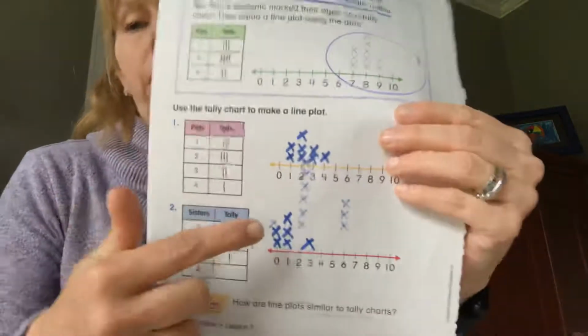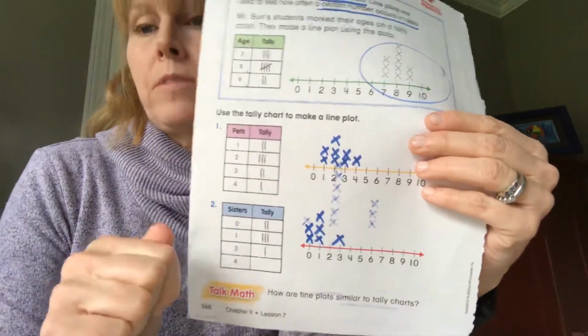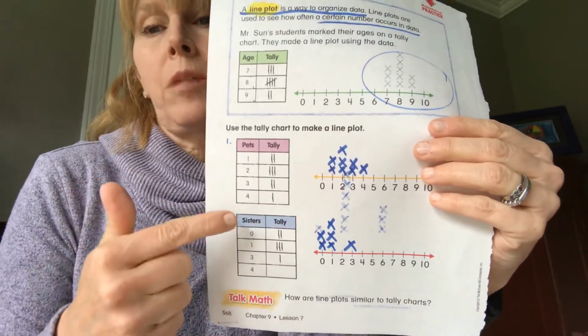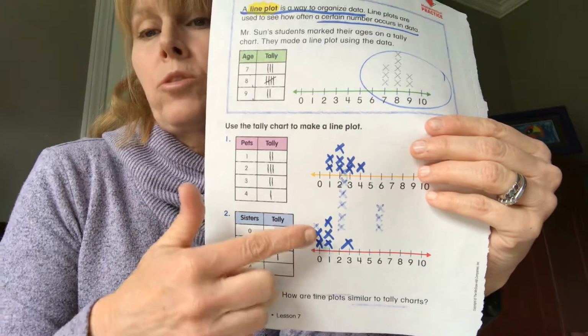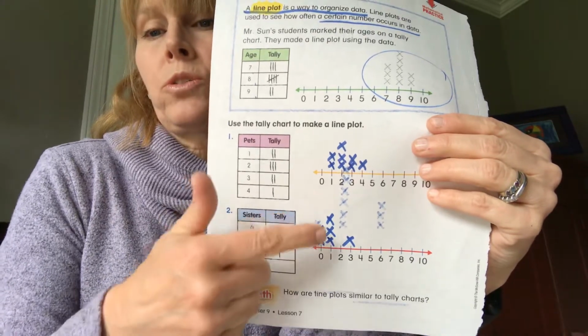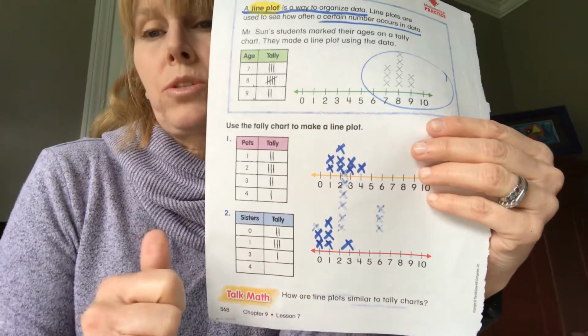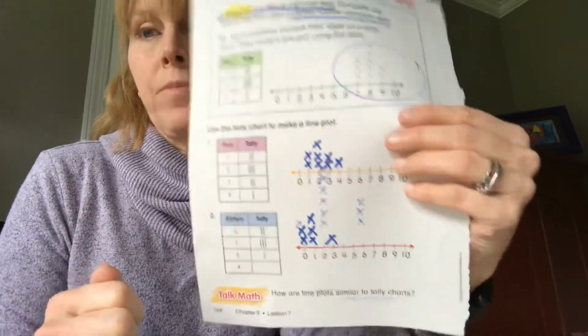So a line plot shows the frequency. You use X's to represent. So this is a tally table. They took a survey. This is the number of sisters. So 2 people have 0 sisters. 3 people have 1 sister. 1 person has 3 sisters. So that's all the data they had. So it's very easy, but you have to really be aware to make your X's the same size and to have them in the right place.